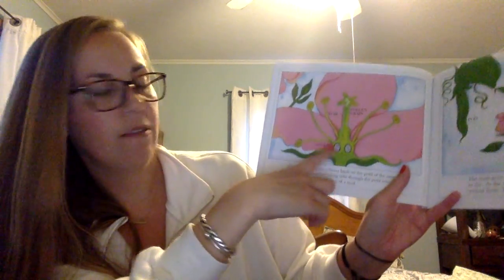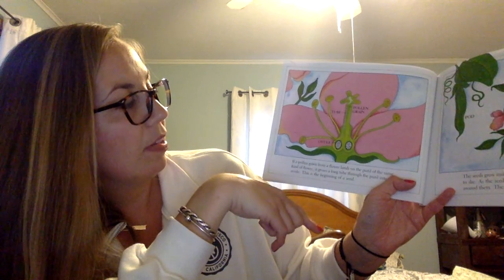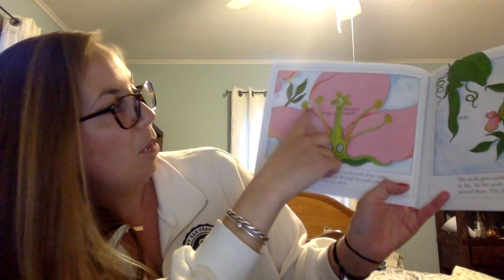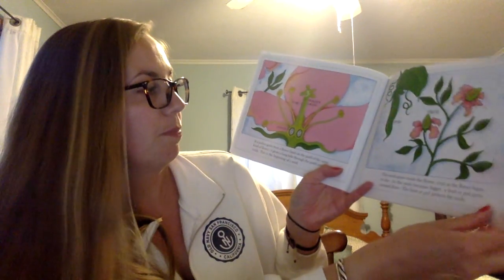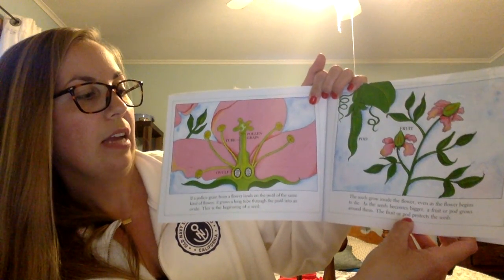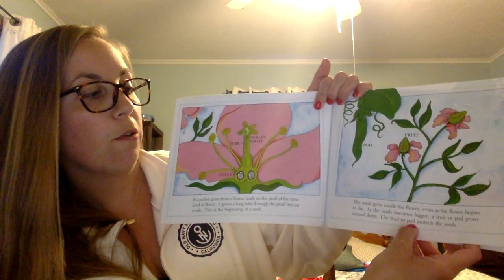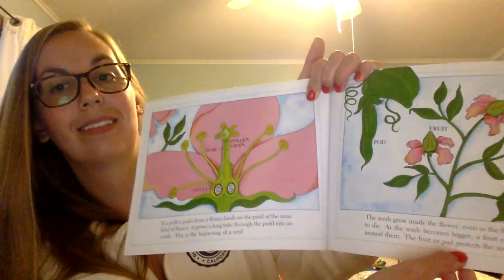So this is the inside of the plant. A pollen grain from a flower lands on the same flower, then it grows into a longer tube, and it's the beginning of a seed. So pollen is what helps create the seeds. The seed grows inside the flower, even as the flower begins to die. As the seed becomes bigger, the fruit or the pod grows around them. The fruit or the pod protects the seed.